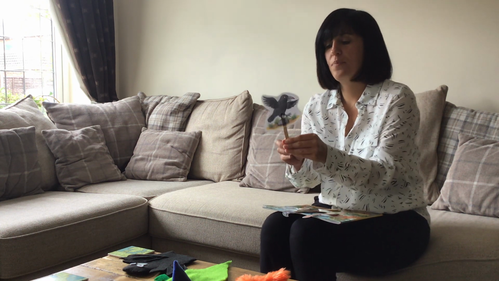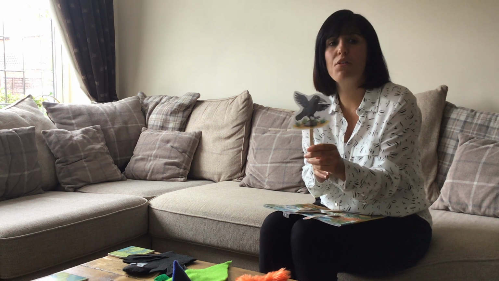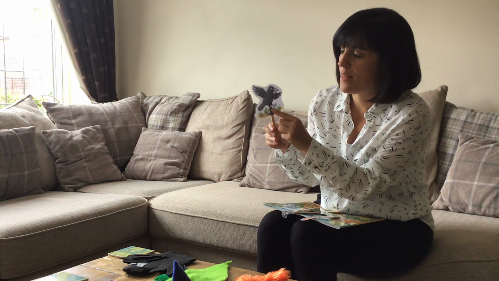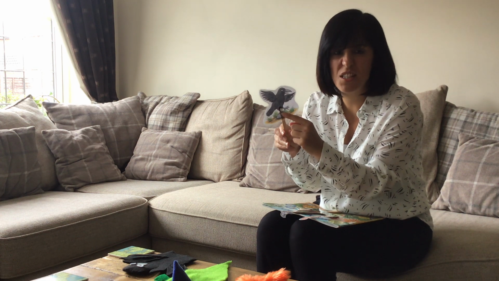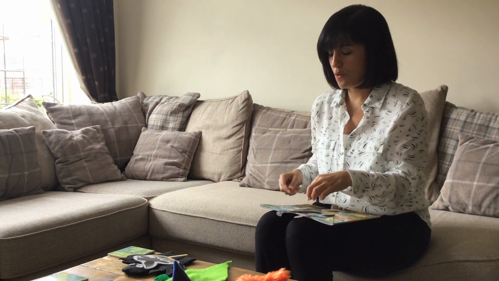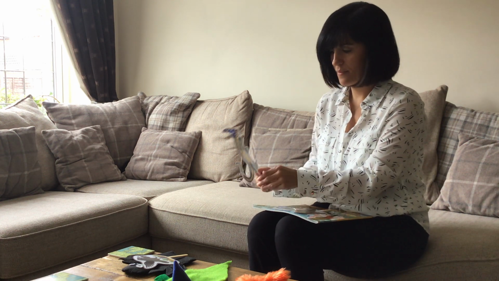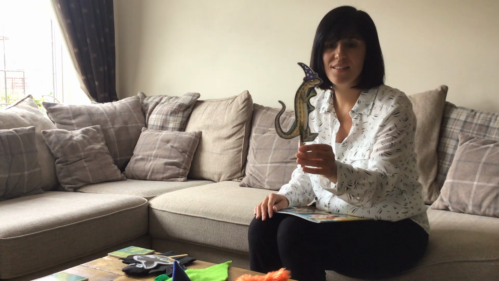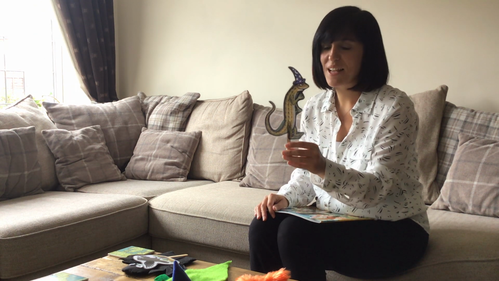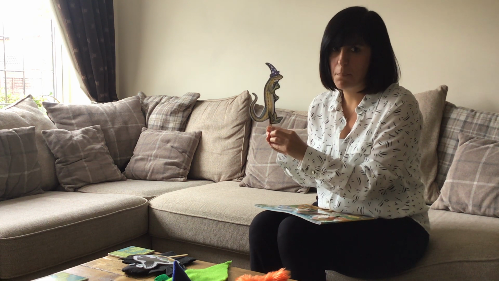So here we go. This is another puppet I've got of one of the main characters. Can you remember who this is? That's right. That's the servant crow. Well done. And I've got another one of the characters. Here we go. Who's this? That's right, it's the wizard lizard, and he was another mean character.